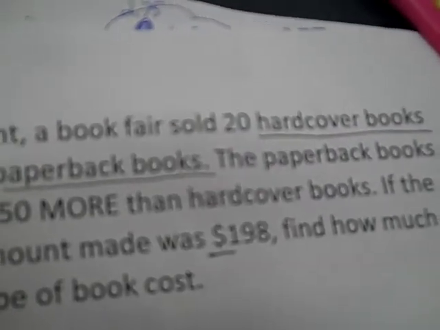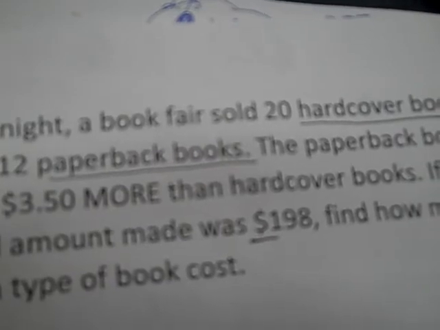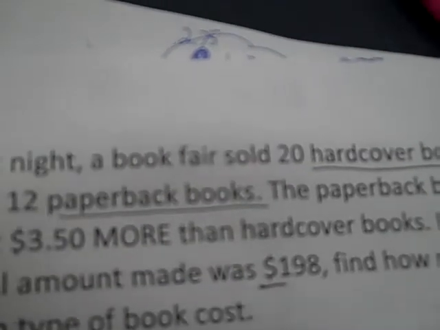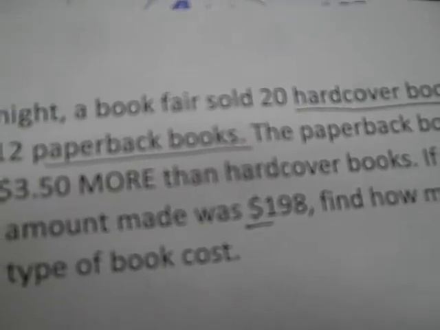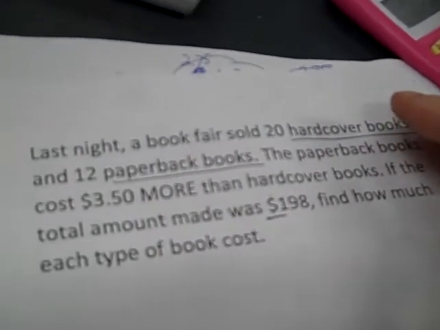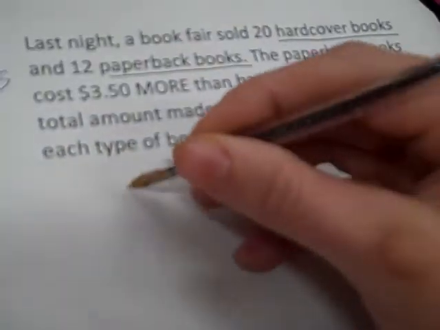Next problem. Last night a book fair sold 20 hardcover books and 12 paperback books. The paperback books cost $3.50 more than hardcover books. The total amount made was $198. Find how much each type of book costs. So again, I have three things underlined. So that should tell you you're making the chart.